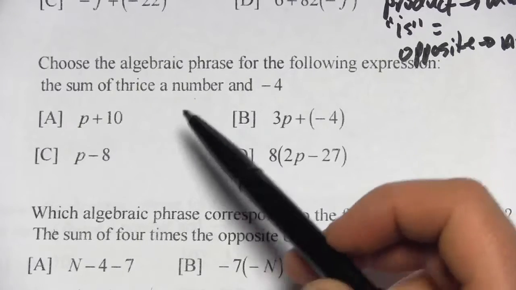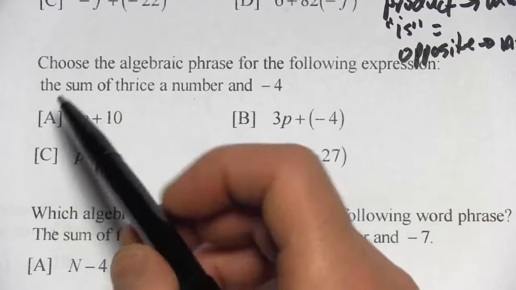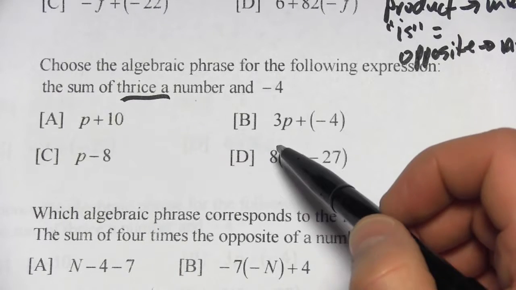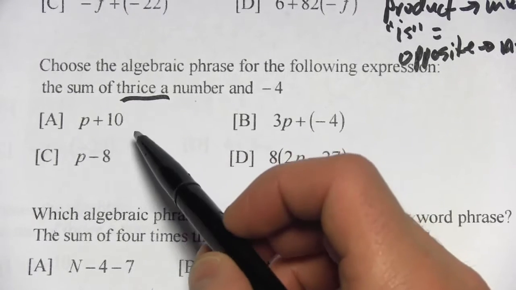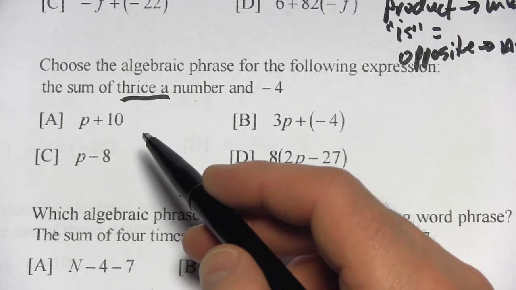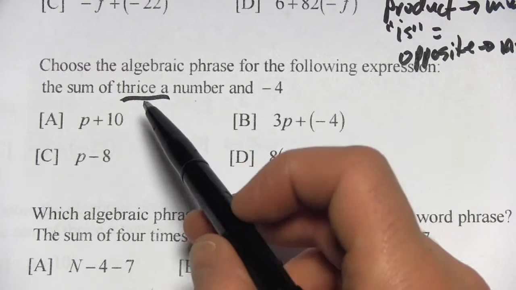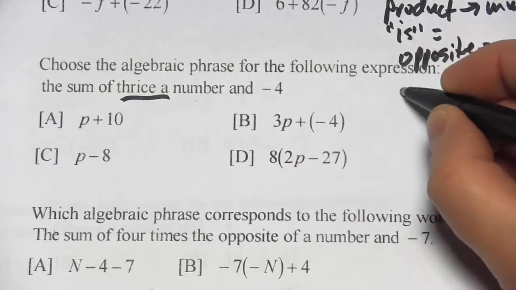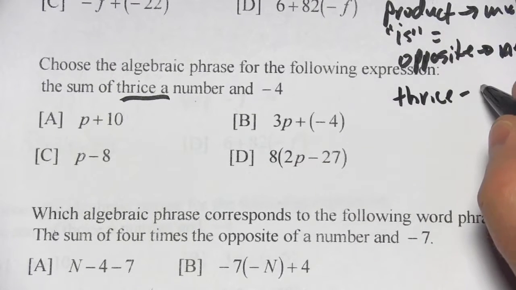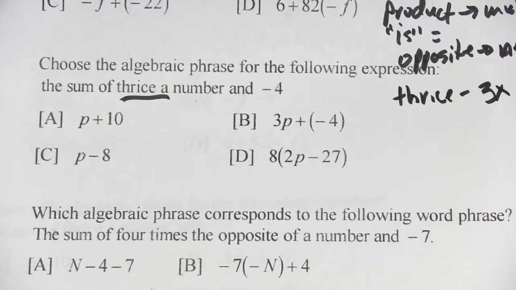So this one says, choose the algebraic phrase for the following expression, the sum of thrice a number and negative 4. Well, thrice is probably one of those words that you don't use very often in your normal language. You might find it in some old nursery rhyme or something. This actually means, we'll add it to our list here, thrice means 3 times. Okay?